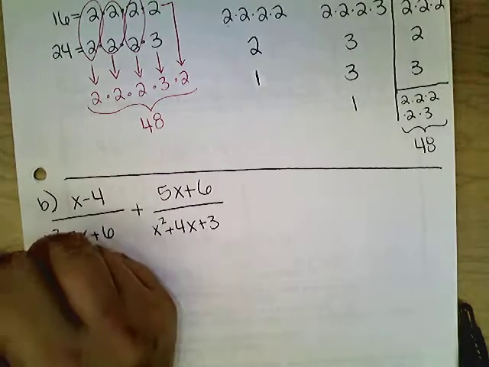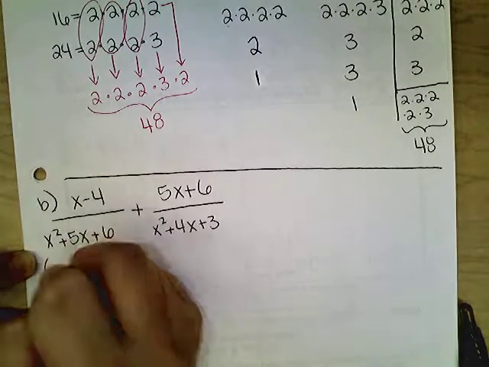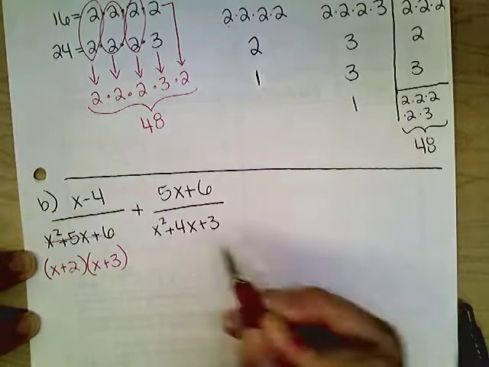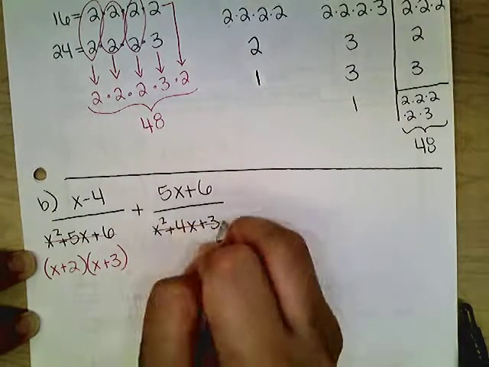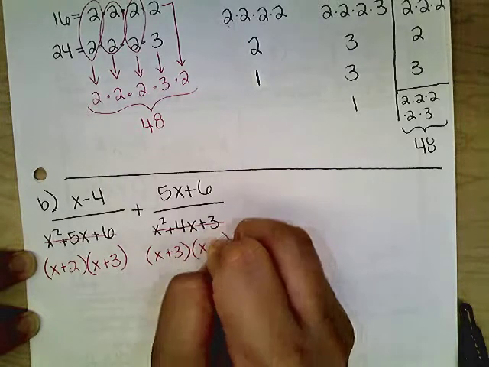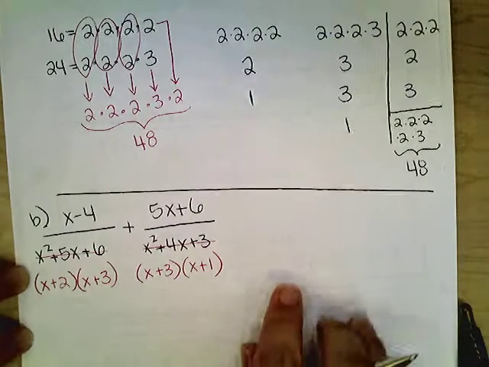So the factor of this denominator, x plus 2, x plus 3. The factor of this denominator here, x plus 3, x plus 1. And I'm going to do this.